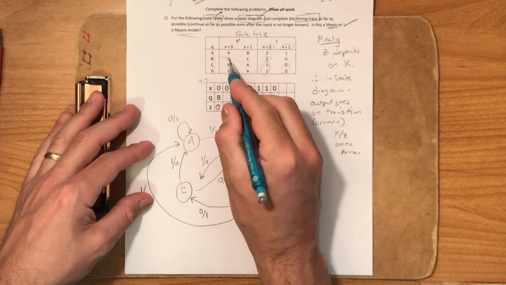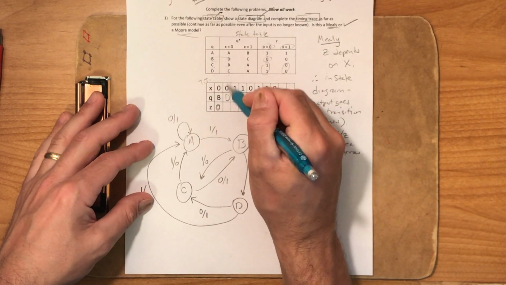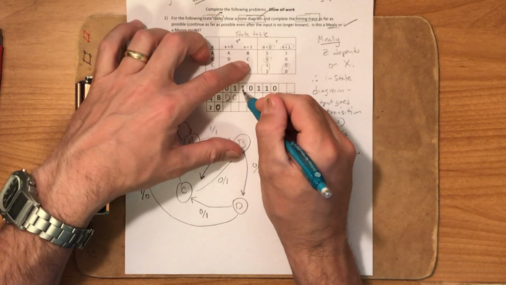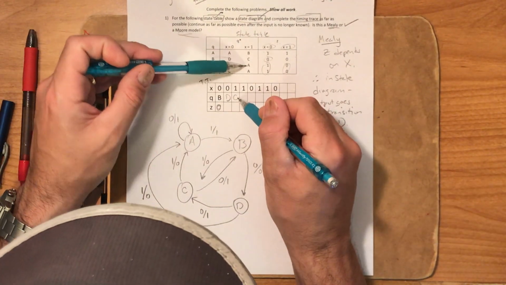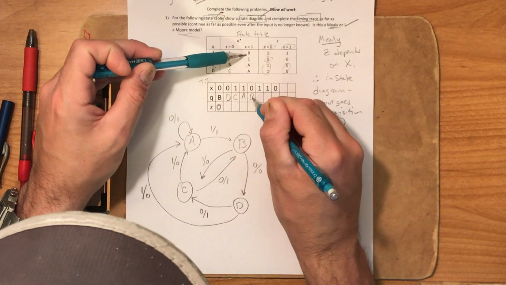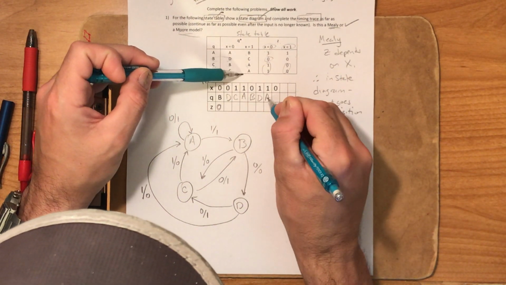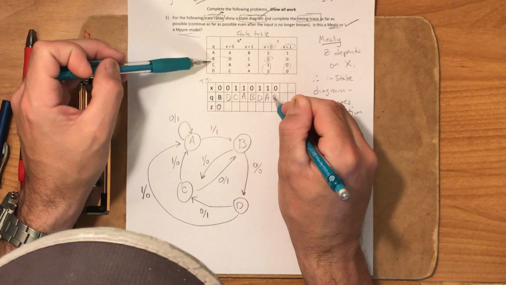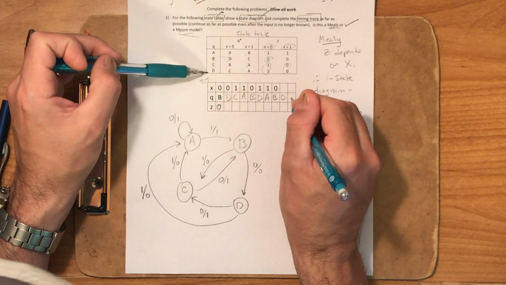And so B, 0, we go to D. D, X is 0, so we're in state D, X is 0, means we go to C. C with a 1, C and a 1 means we go to A. A with a 1 means we go to B. B with a 0 means we go to D. D with a 1 means we go to A. A with a 1 means we go to B. B with a 0 right there means we go to D. We go to C or A here.